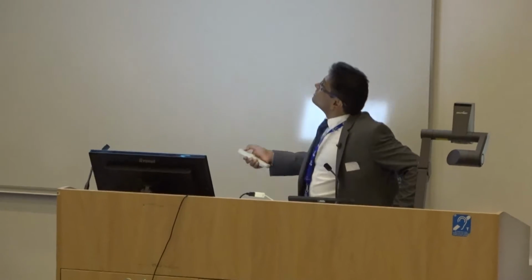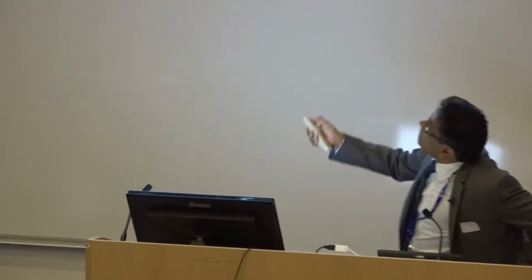We know there is a dose-response relationship in solid tumors. On the x-axis is the percentage tumor control, and the y-axis is the radiotherapy dose. The more dose we give, the better the tumor control.